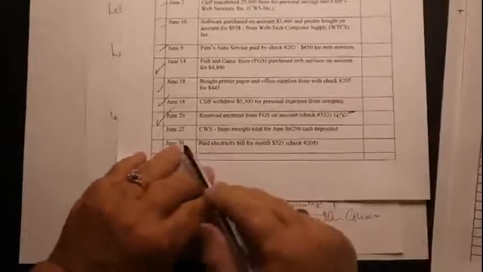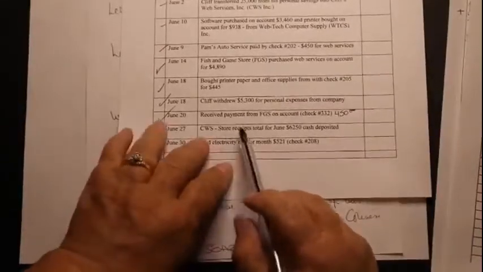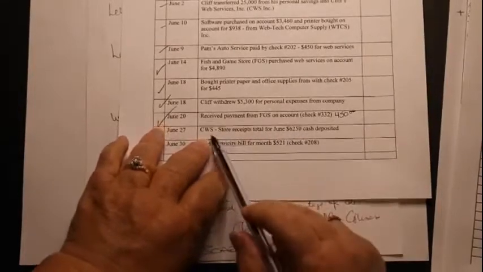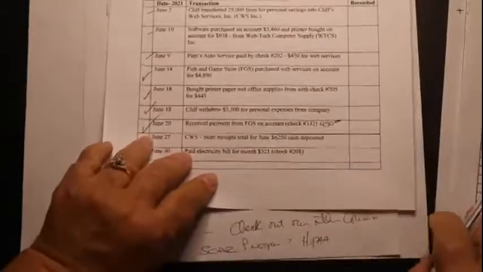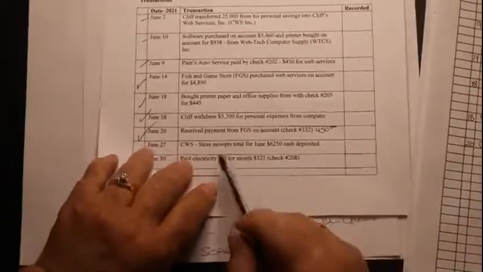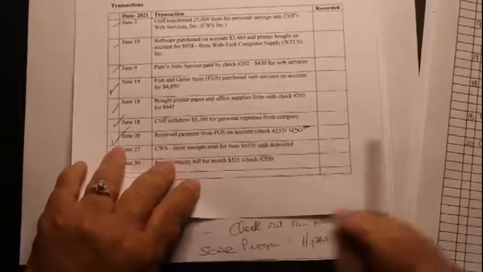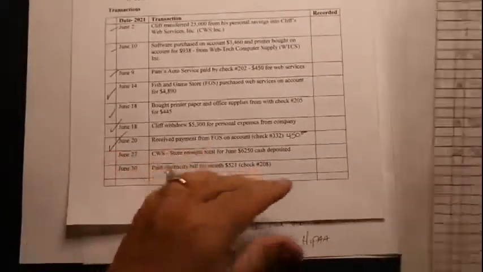Okay, next transaction. June 27th. CWS store receipts totaled $6,250. In other words, Cliff's Web Services, his store received, the store receipts totaled $6,250. So that was deposited. So what accounts get credited, what accounts get debited?